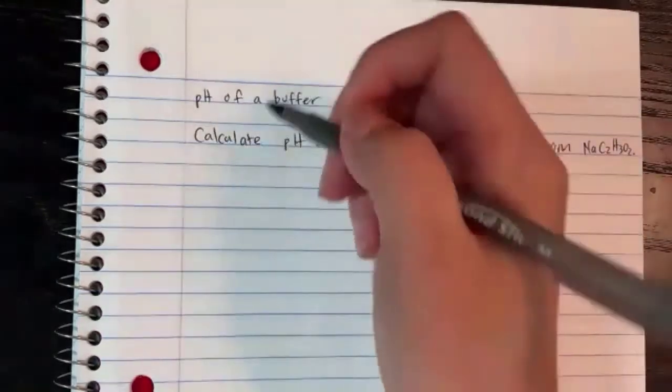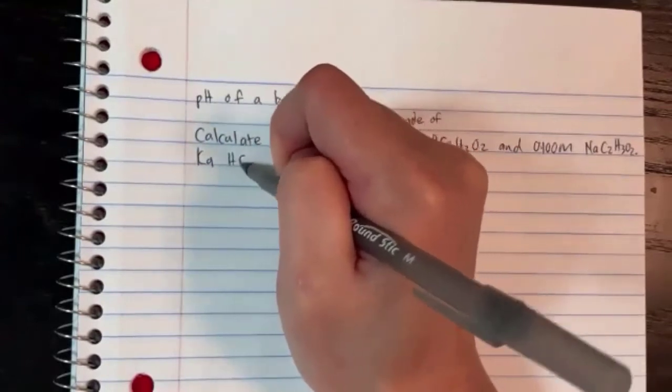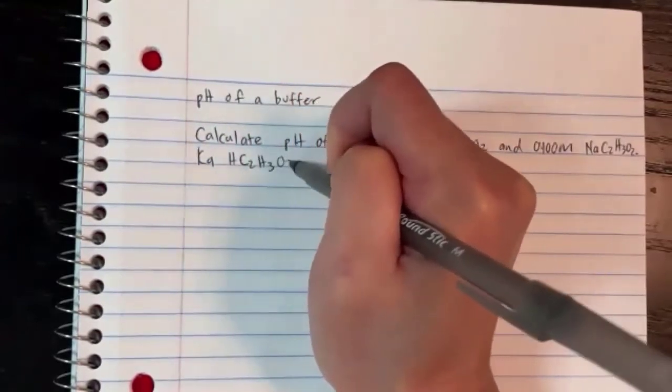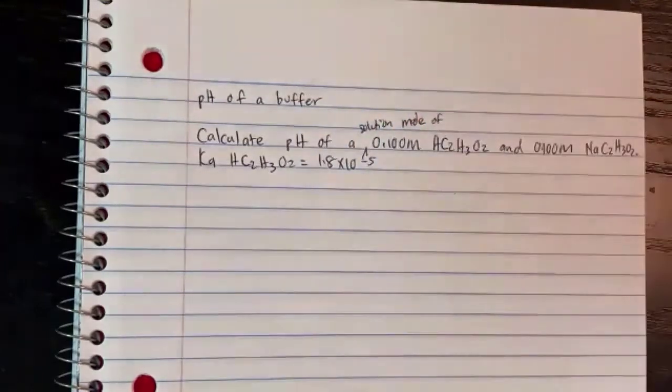And then they give you the Ka, 1.8 times 10 to the minus 5.